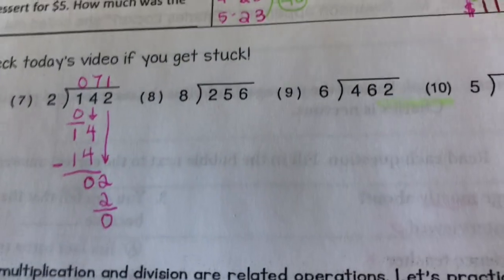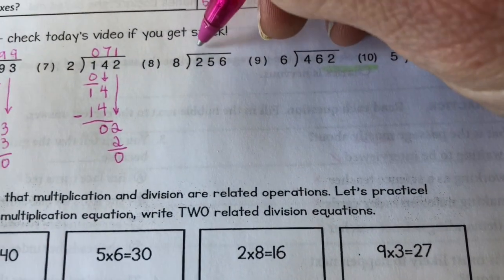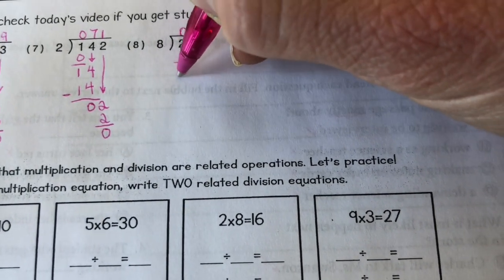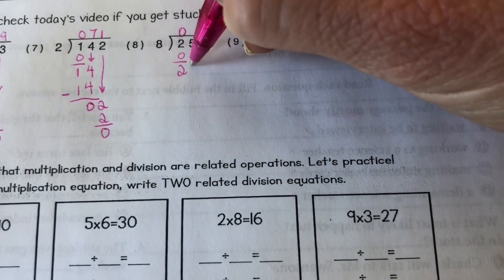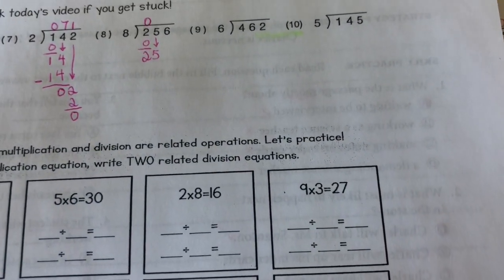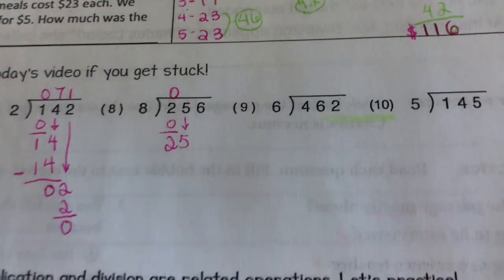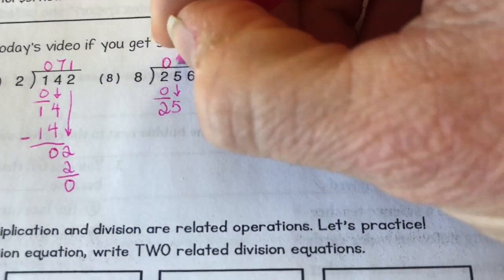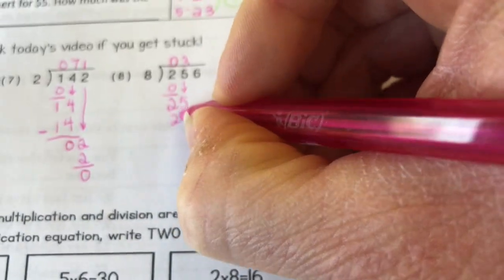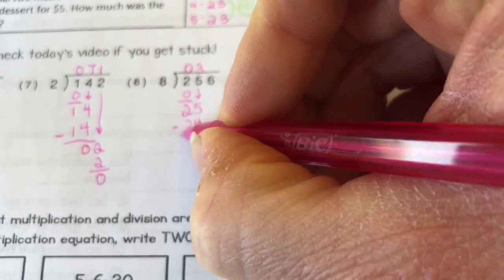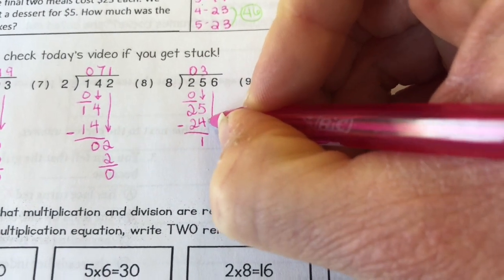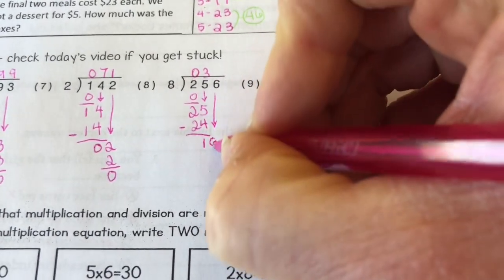Okay, so here I go. How many times does 8 go into 2? Well, that's 0 times. 8 times 0 is 0, a difference of 2. Now I bring down my 5. How many times does 8 go into 25? Well, 8 times 3 is 24, so 3 times. 8 times 3 is 24. I want to figure out the difference, see what I've got left. So I subtract. Then I use my arrow to bring down that 6 from the ones place.